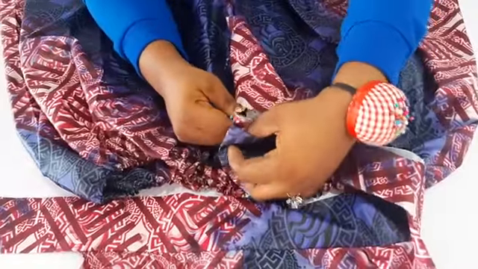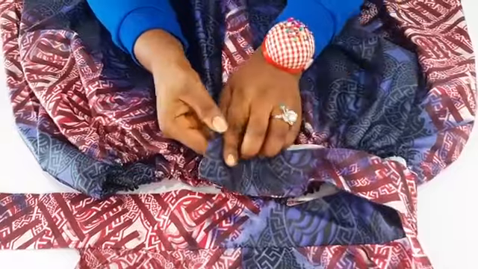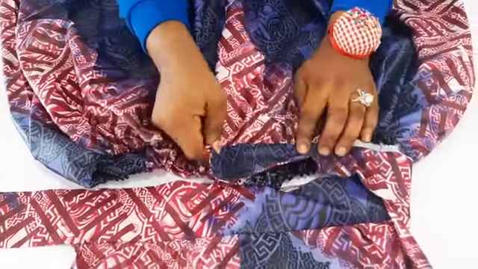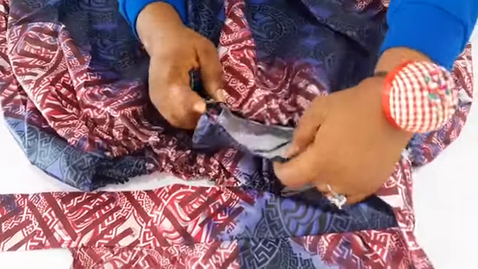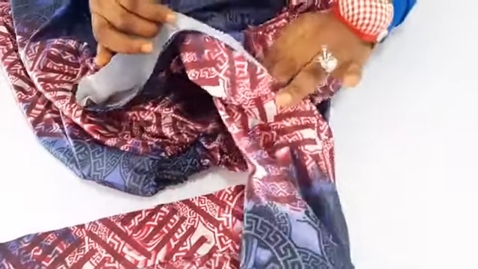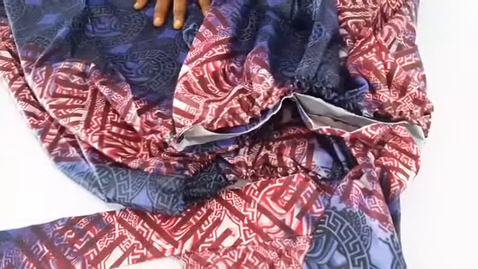So at the end of the day, we want to have something like this. Can you see that? Can you see? All this will be concealed. The first thing now, I'll go back to my sewing machine to sew all this down. Just pin it down. Take your time to pin it down. I'm going to sew it all around.